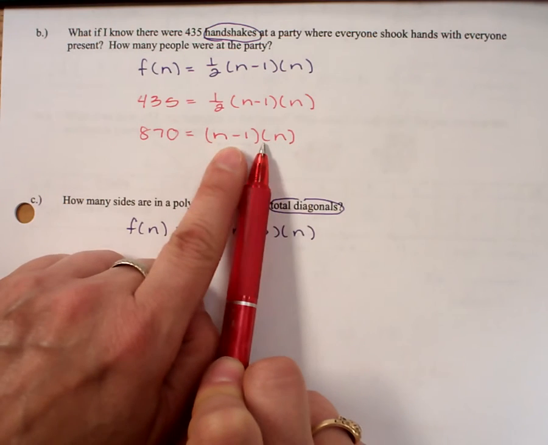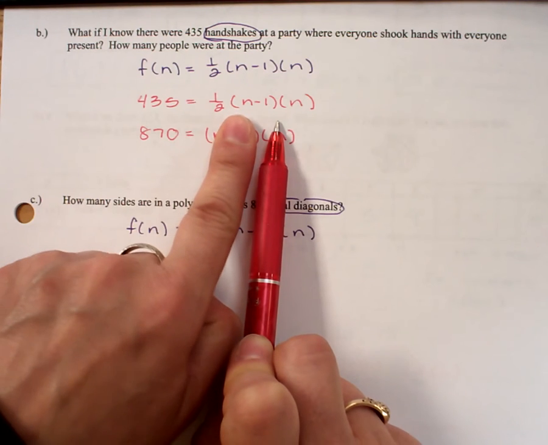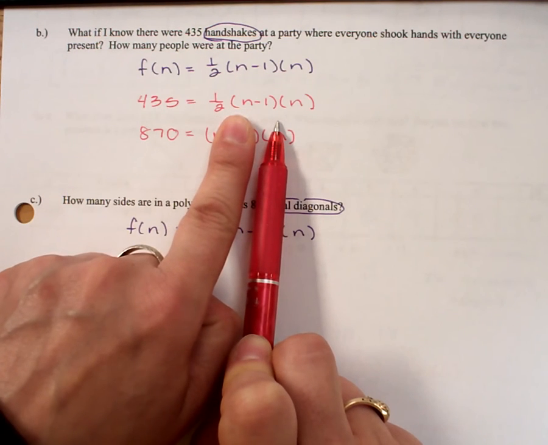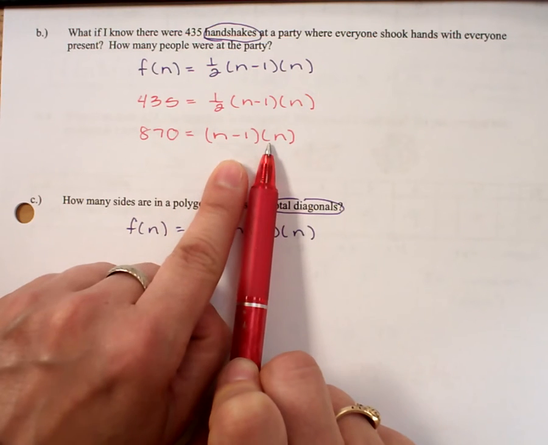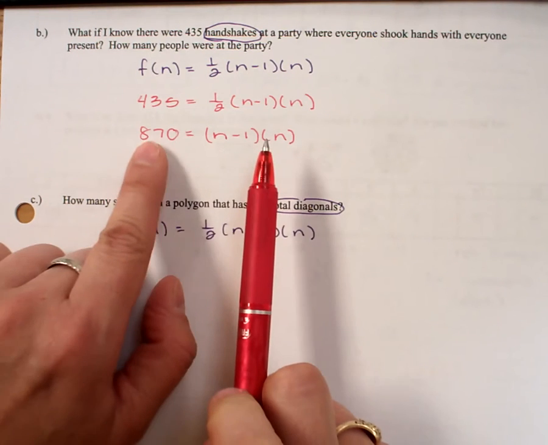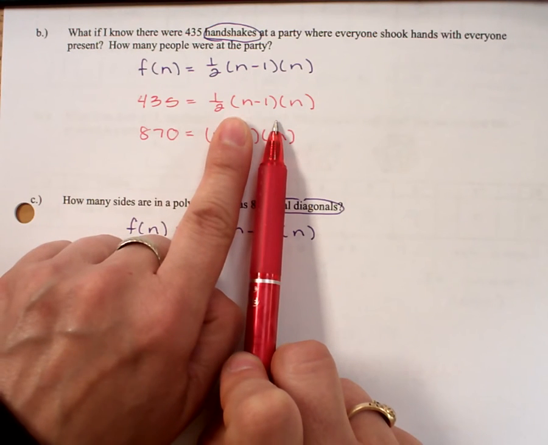When you look at this product, what I know is that these two numbers are very close to each other. In fact, they're only off by 1, which means 870 is almost a perfect square.